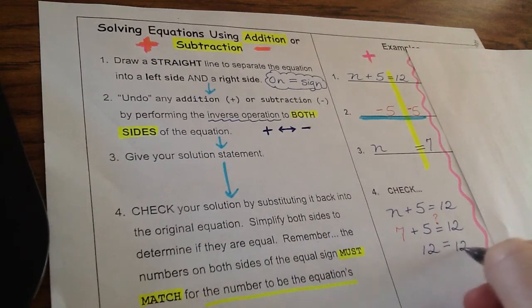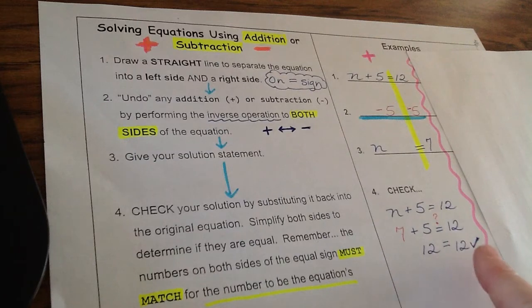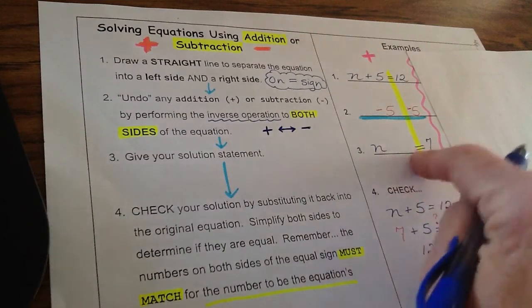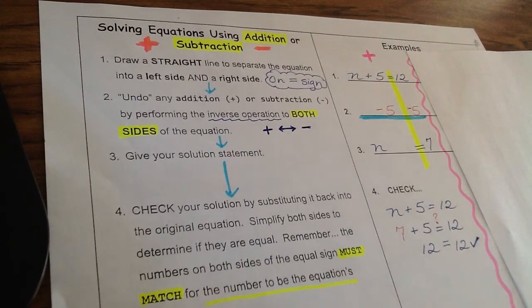12 equals 12. Check. We've never used a check mark in my class before this, because this is what a check mark means to me. It means good job, you verified that your answer is right. It doesn't mean the new answer is now 12. The answer is still 7. n equals 7. You just checked it out to make sure that it fit in the equation. Okay, let's go on and do the same type of problem with subtracting.